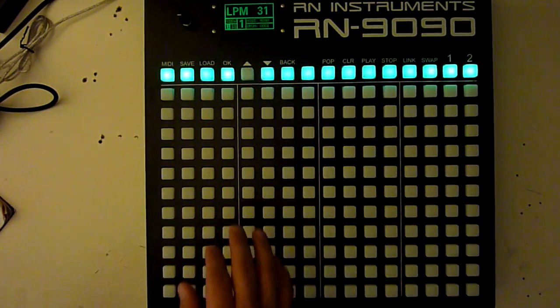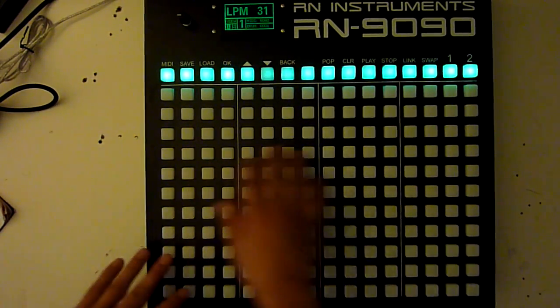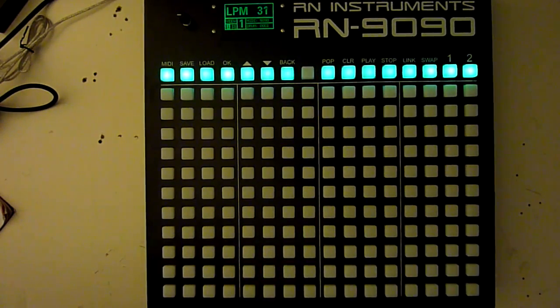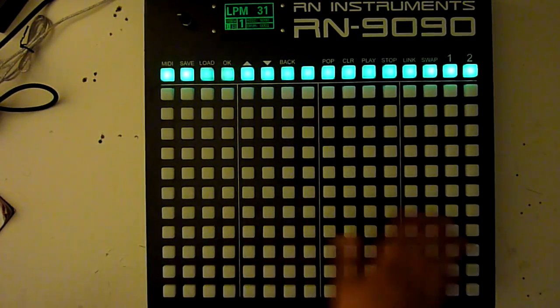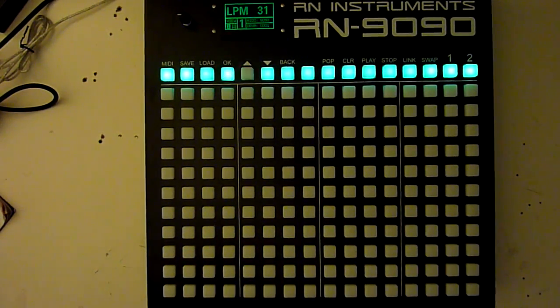You can also hook it up to synths, and each MIDI note number for each row also corresponds to a specific musical note value, and in that way you can play pretty much anything, whether it be waves or synths, or you can use it with the TR-9090 clone, and each row will be assigned to a specific voice on the 909 clone.